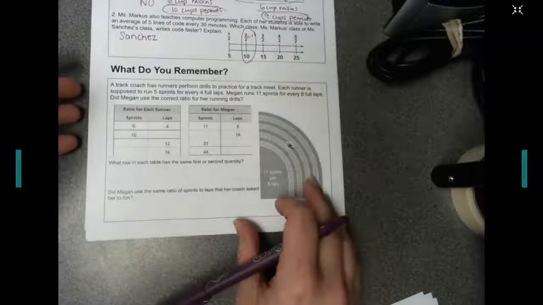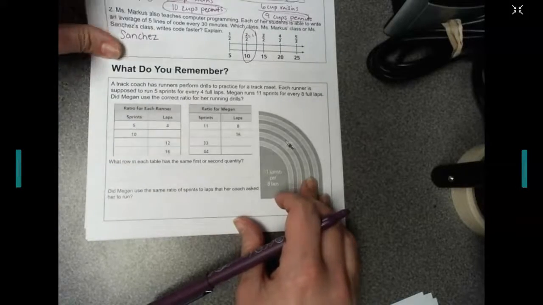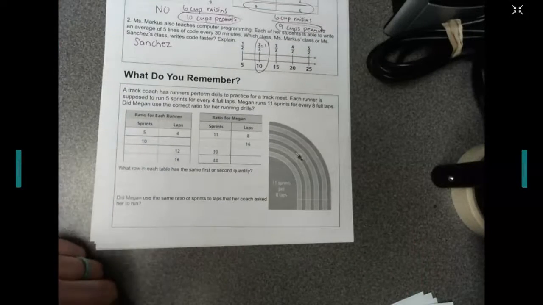From Module 5, Lesson 3, we're doing the What Do You Remember in this one. So we have a What Do You Remember here, and if we look on the next page, we have it here.